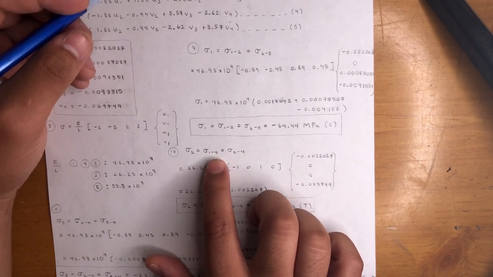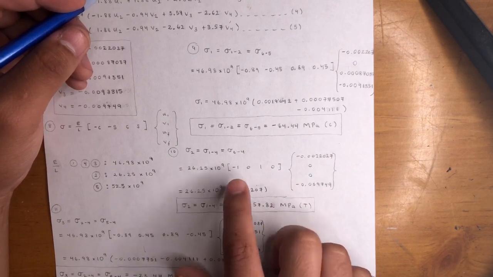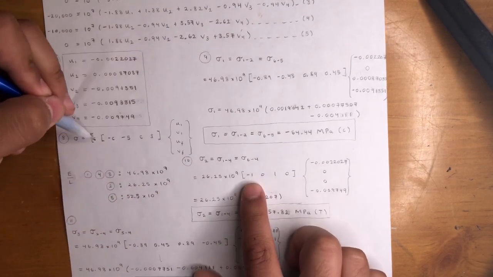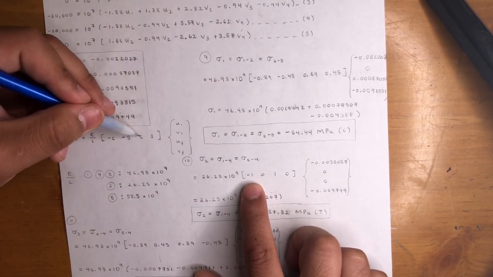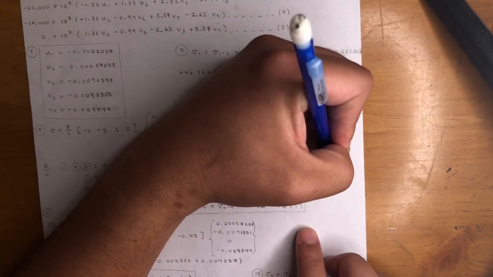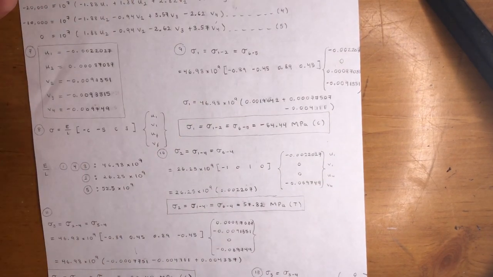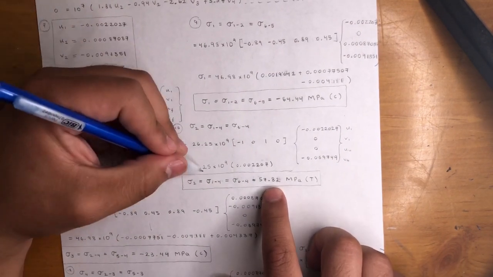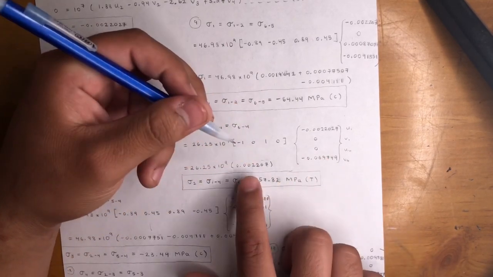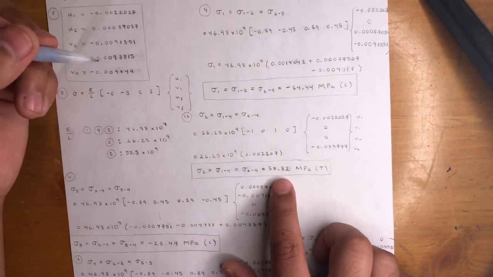Sigma 2 goes from 1 to 4, which is also node 6 to 4, symmetry. E over L, the cosine and sine of element 2, and then obviously negative, negative, positive, positive. And then this is U1, V1, U4, V4, because it's between those nodes. Next one, and that's how you do the math, right? This number times that, plus this number times that, this number times that, this number times that, you'll get that. Multiply 26.25 times 10 to the 9 to it, you'll get that right here.